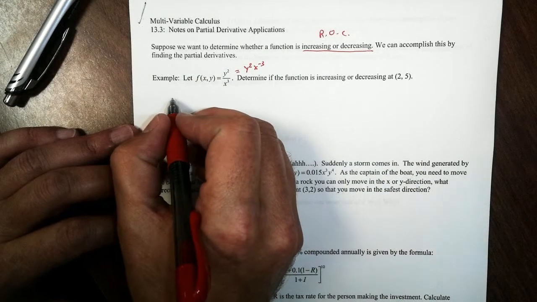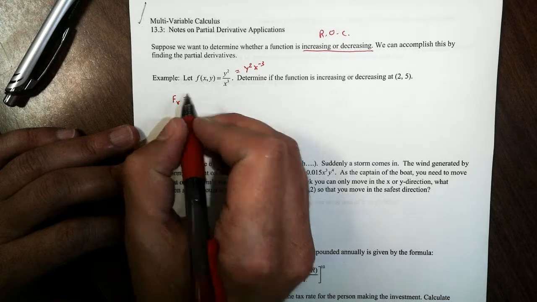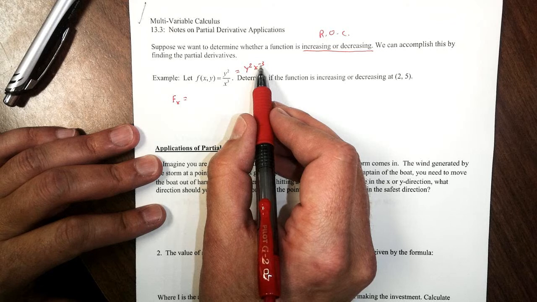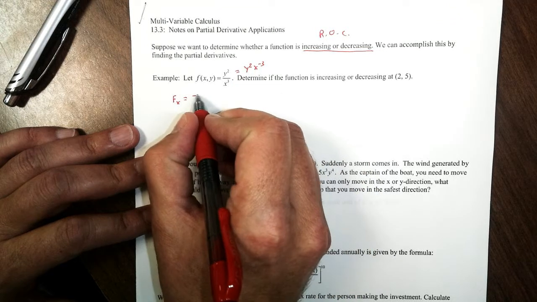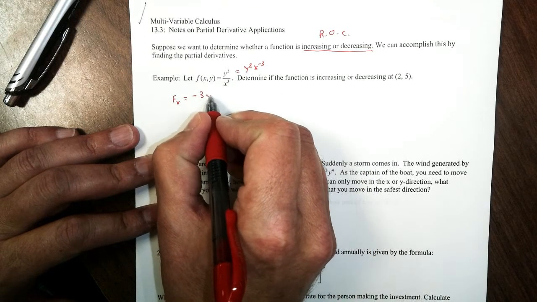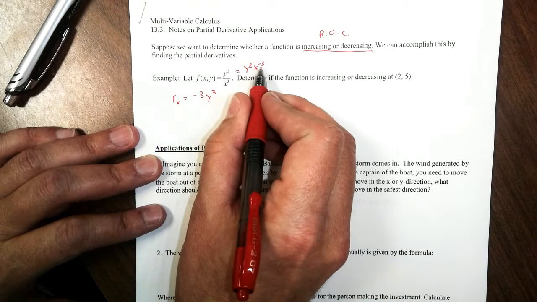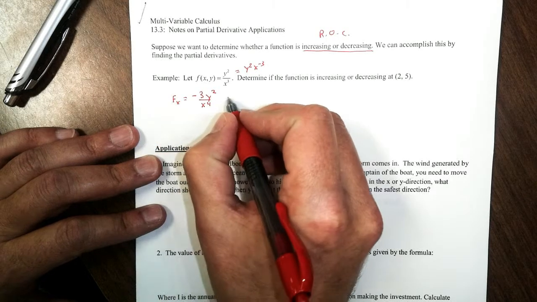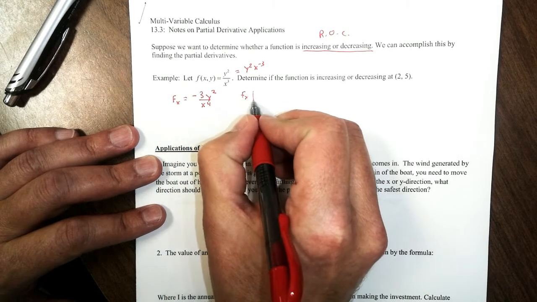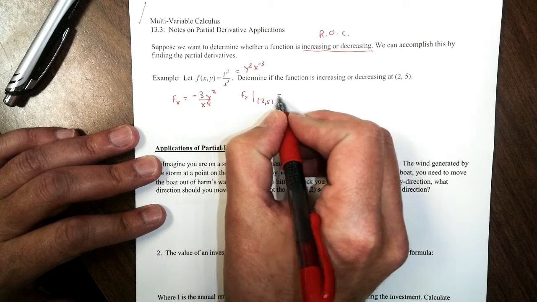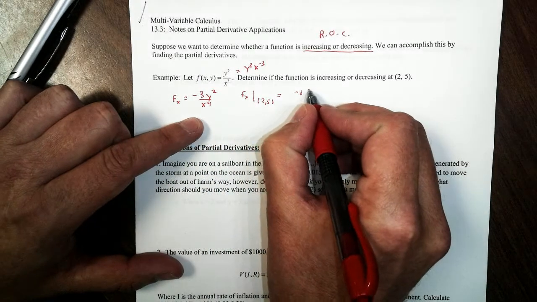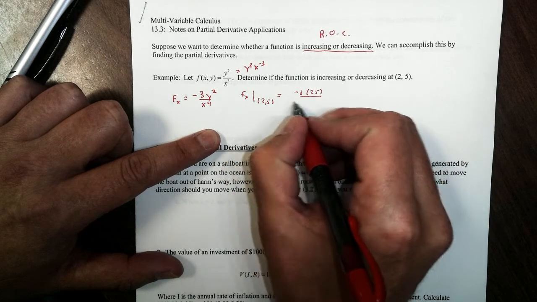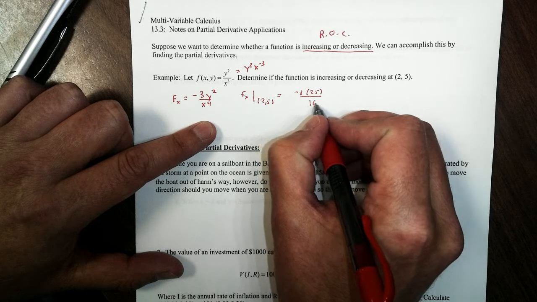Our first partial derivative: let's take the partial with respect to x. It's just the power rule. Drop your power, and we get negative 3 y squared. This becomes x to the negative 4, which I can write as x to the 4th on the bottom. Plugging in, my partial at the point (2, 5) is negative 3 times y squared, which is 25, divided by 2 to the 4th, which is 16.